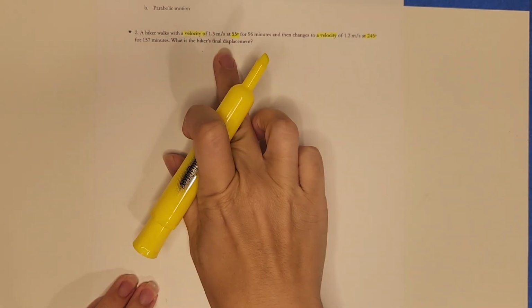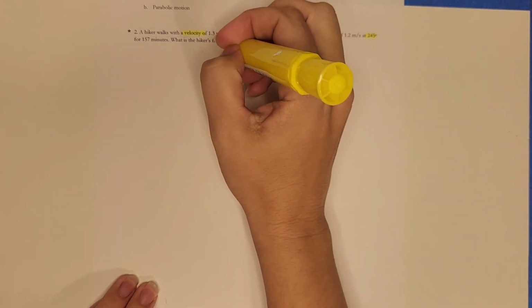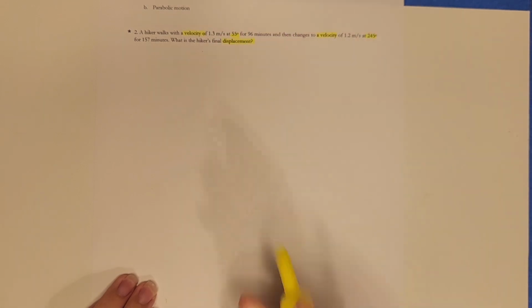And then our question asks for displacement, and displacement is a vector quantity. So we are going to immediately recognize that at the end, we're going to need a degree value that goes along with the displacement, in addition to the distance that goes with that.